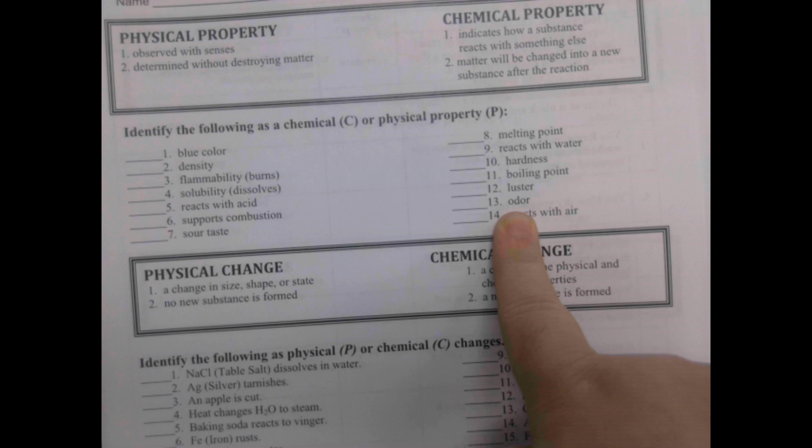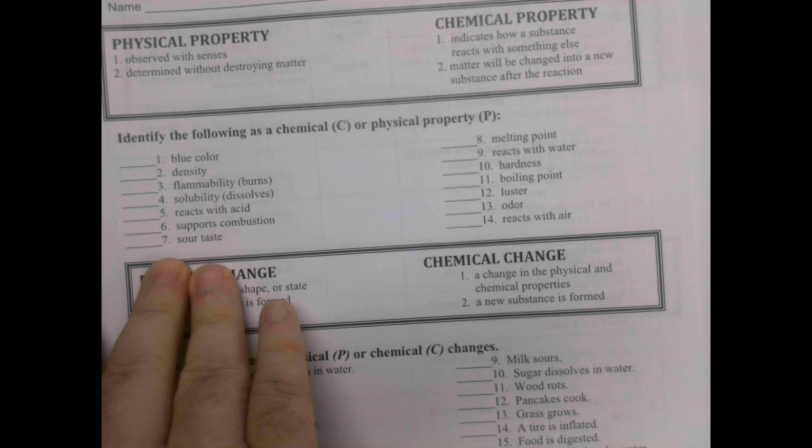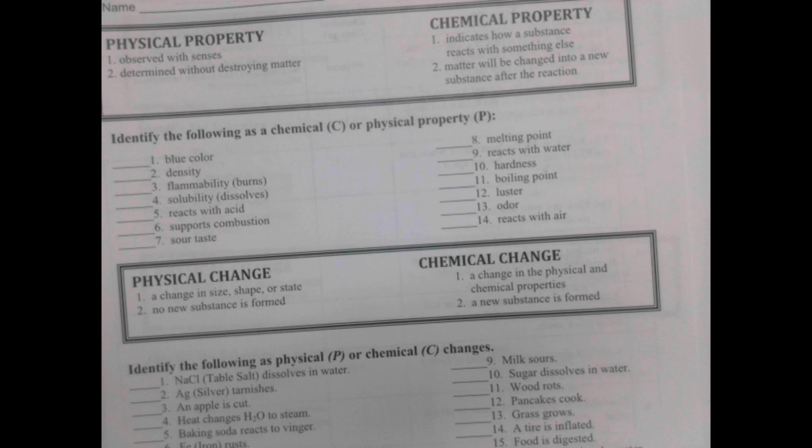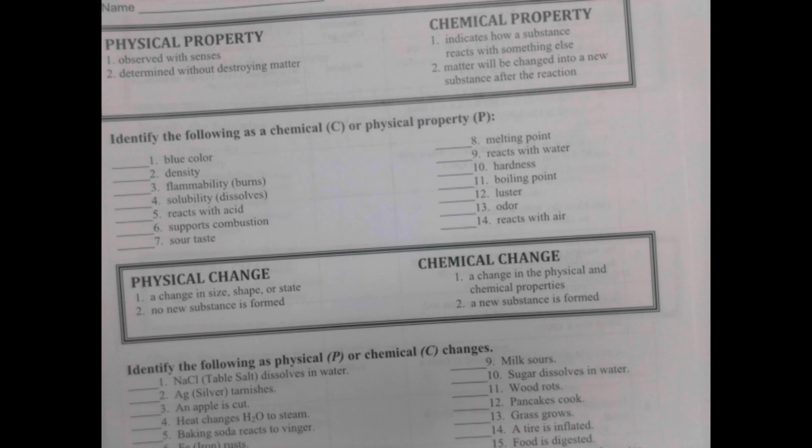Sour taste is, again, something you can argue is physical or chemical. It depends on where your stopping point is. Because with odor, in order to smell something, it has to react with your olfactory nerves. Olfactory is another word for smell. It has to actually bind and do chemical reactions with your nerves in order for you to smell it. Same thing with taste. So I'd say on 7 and 13, put a P/C on it. It could be both.